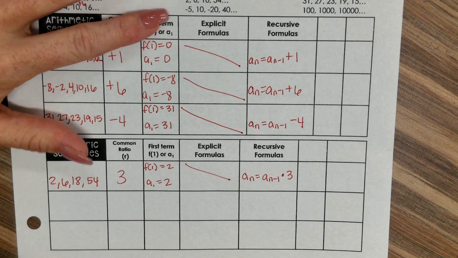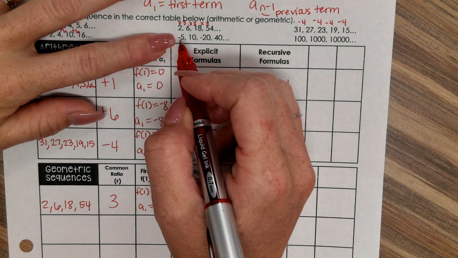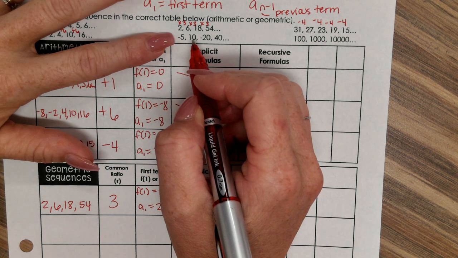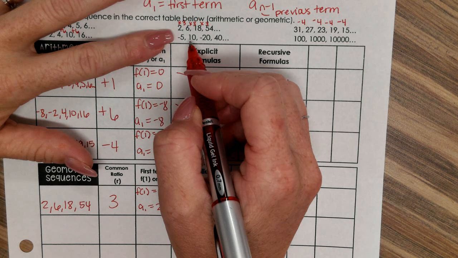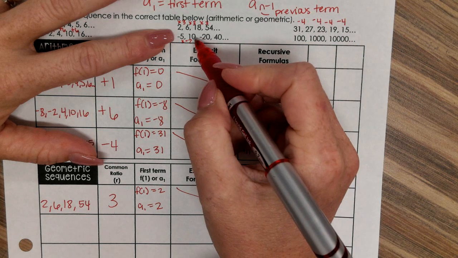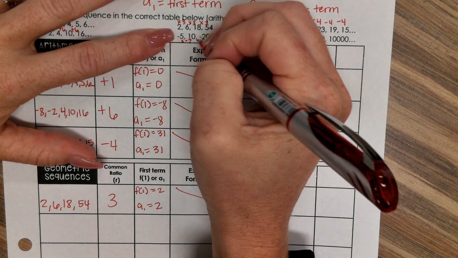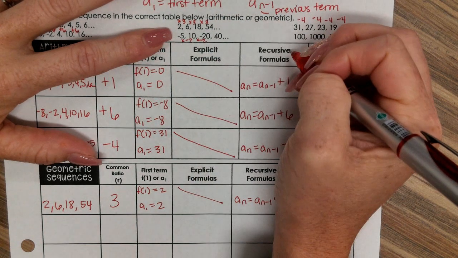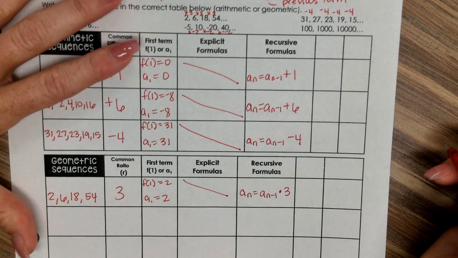Okay, let's look at the next one right here. What would I multiply by to get from negative 5 to positive 10? Times negative 2. How would I get from 10 to negative 20? Times negative 2. How would I get from negative 20 to 40? Times negative 2. So this is geometric.